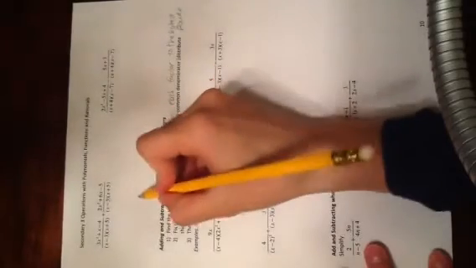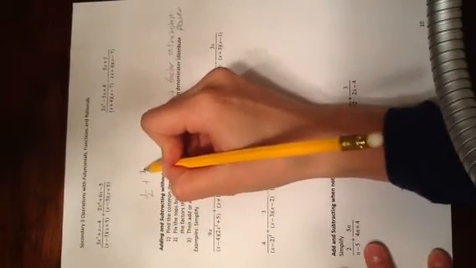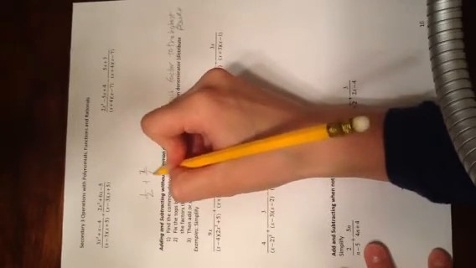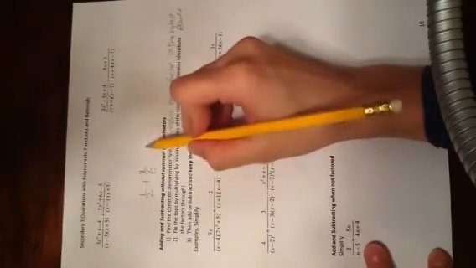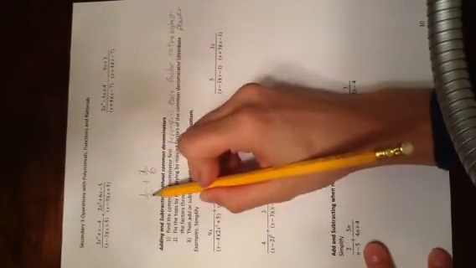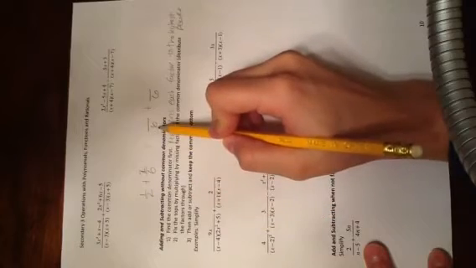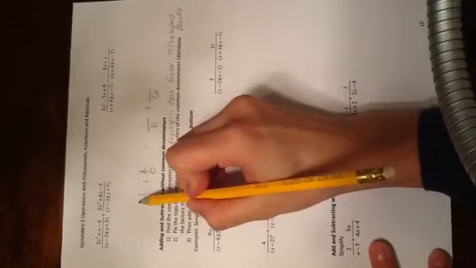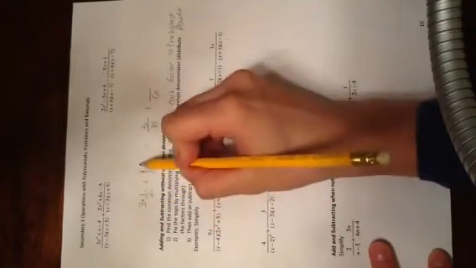So remember, if we have something like 1/2 plus, let's do 2/6. Our common denominator is going to be 6, because 2 goes into 6 and 6 goes into 6. So I'm going to rewrite my common denominator. To go from 2 to 6, what I multiplied by is 3, so I have to multiply by 3 on the top. Here, to go from 6 to 6, we're just multiplying by 1.